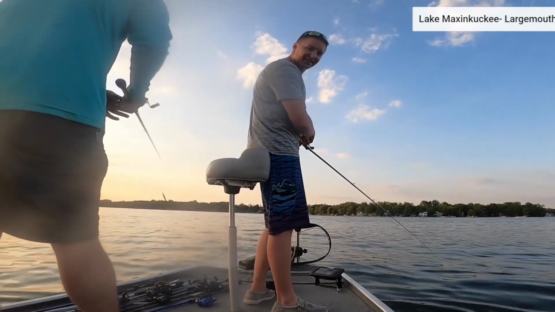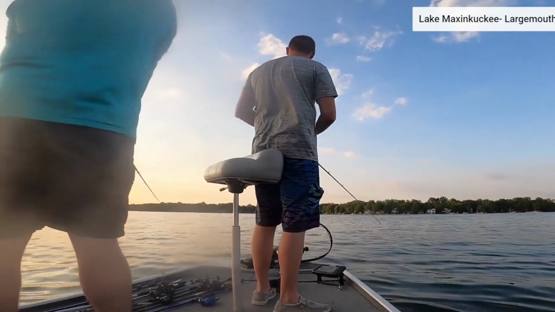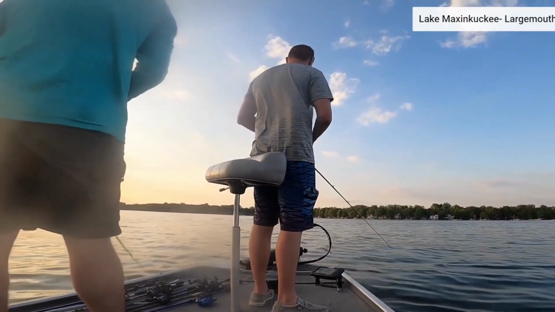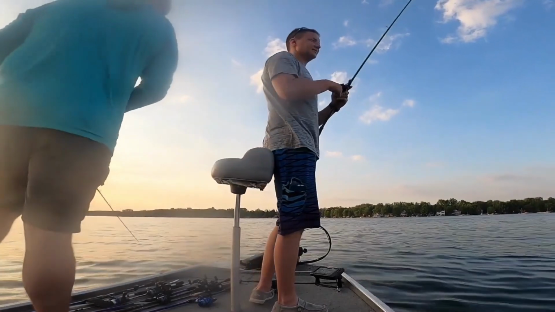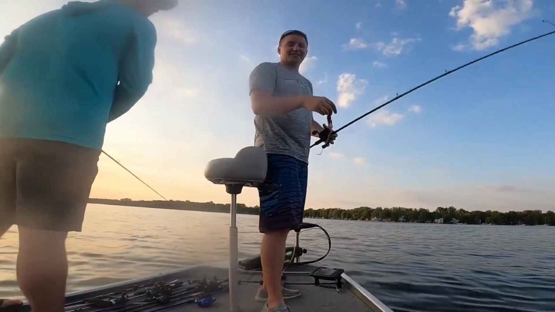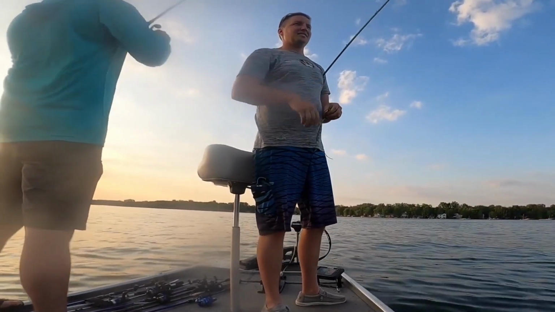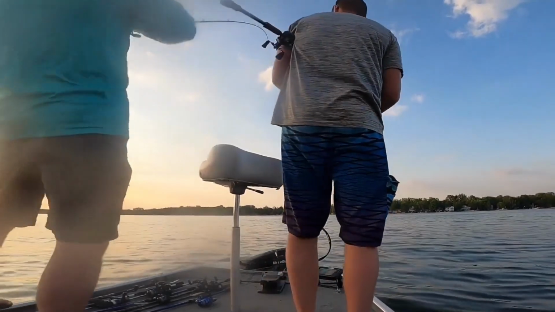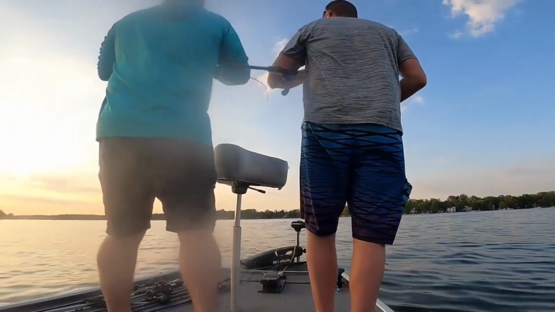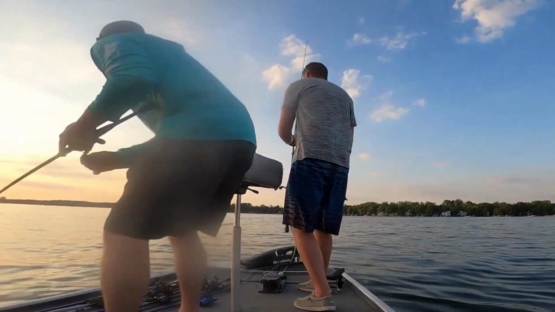If you can determine what structure, what depth of water fish are on, and then you begin to narrow down the pieces of cover that fish are sitting on, you're going to see your catch rates go sky high. And then it's less about bait and it's more about where you're at on the body of water.